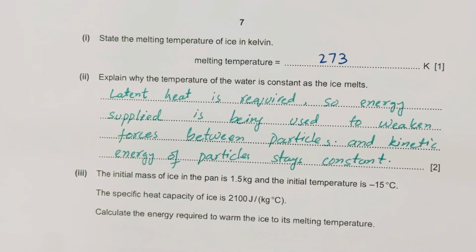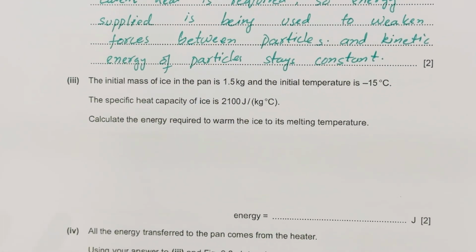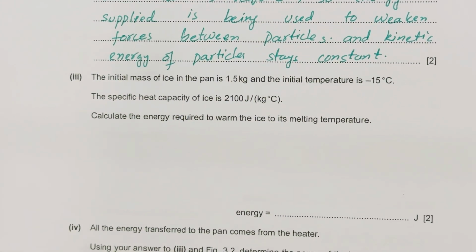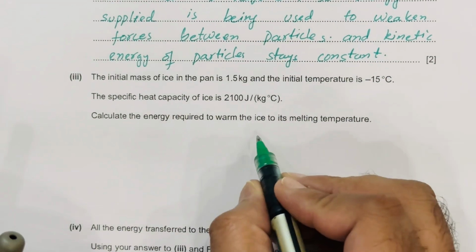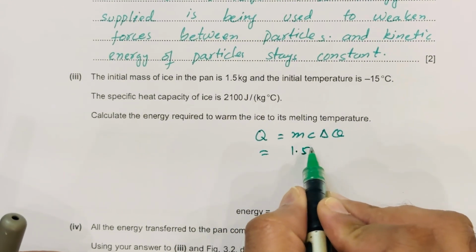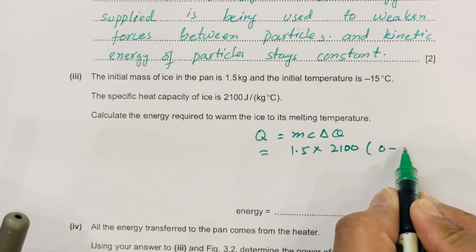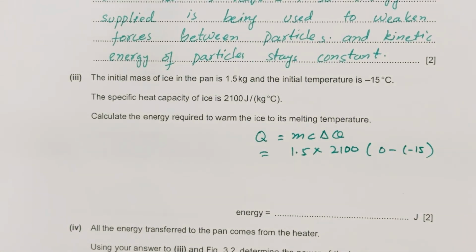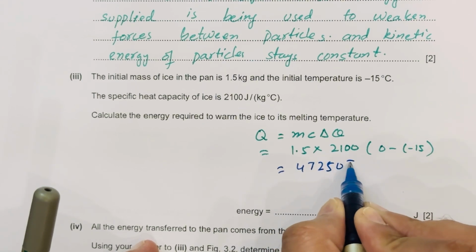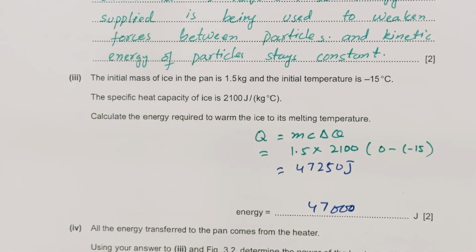Moving to the third part, the initial mass of ice is 1.5 kg and the initial temperature is minus 15 degrees Celsius. Calculate the energy required to warm the ice to its melting temperature. So we know the formula is Q is equal to mc delta theta, where m is 1.5, c is 2100, and the change in temperature is 0 minus 15. After calculating, we get the value that is equal to 47250 joules, or you can write 47,000 joules. Moving to the fourth part.